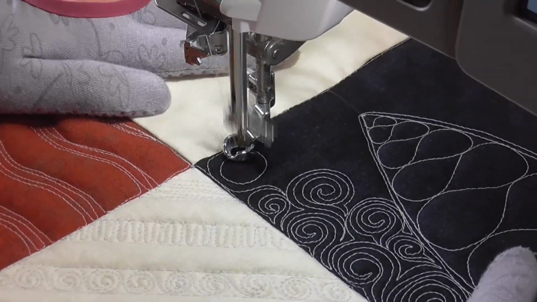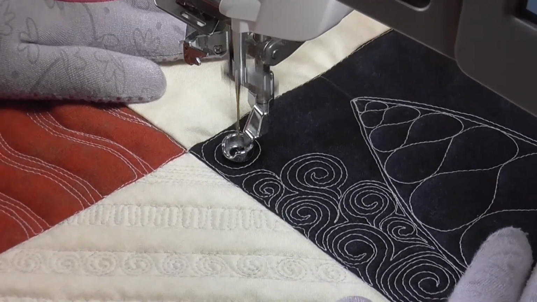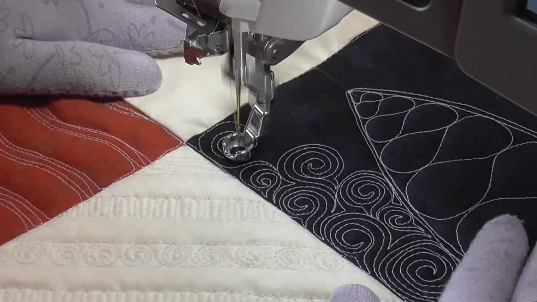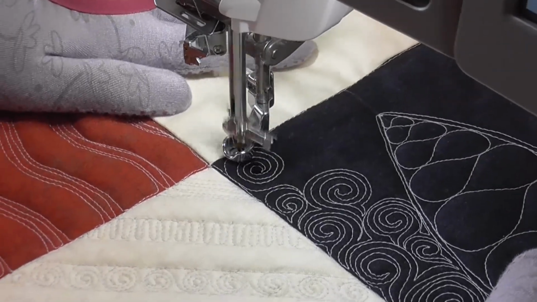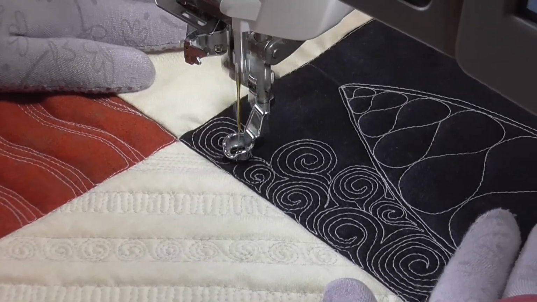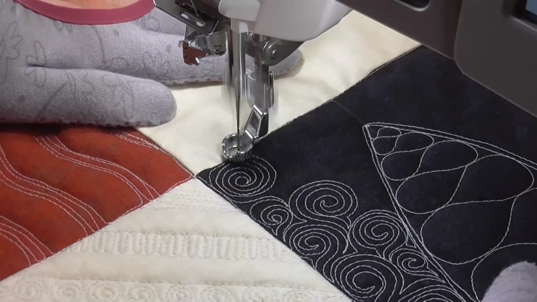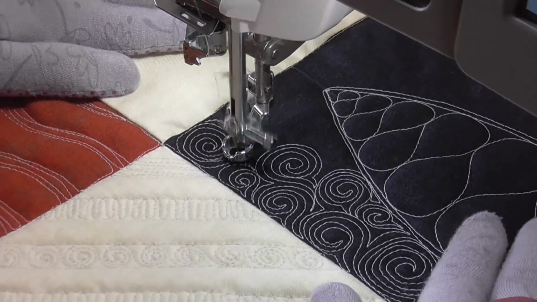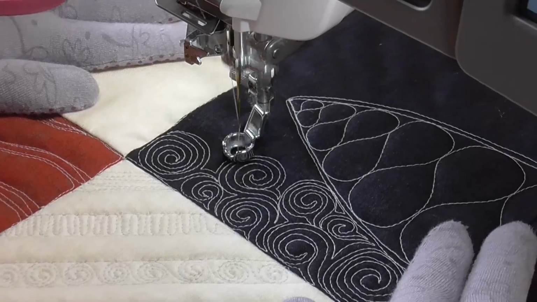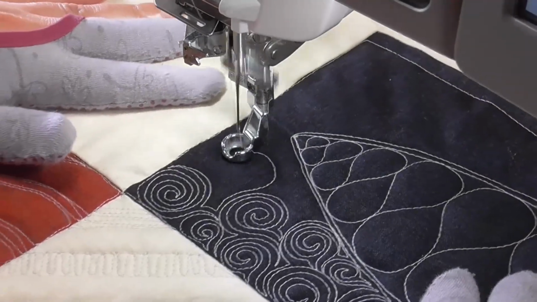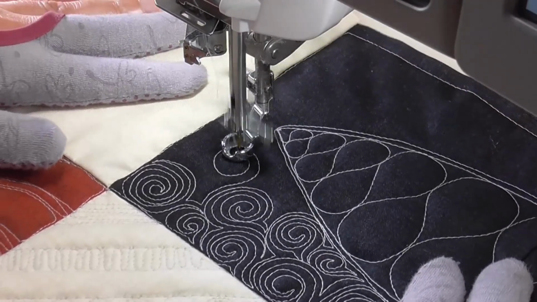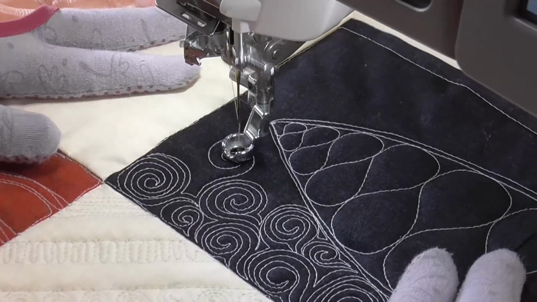So actually I think stipples should be more for advanced quilters, because you have to be very good already with your control and understanding how to move across the sandwich to make good stippling. But it's also an option, definitely.